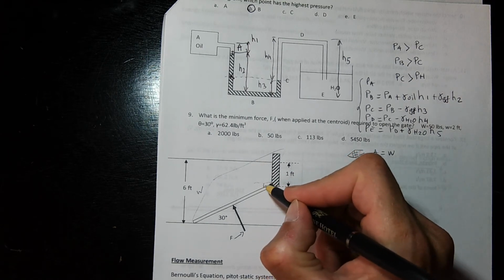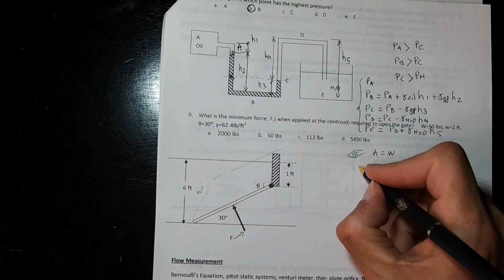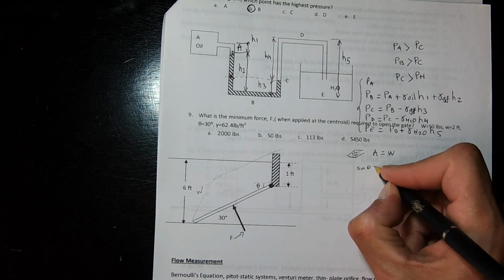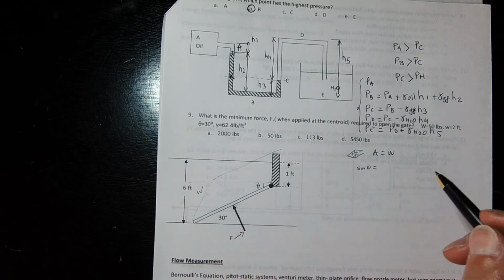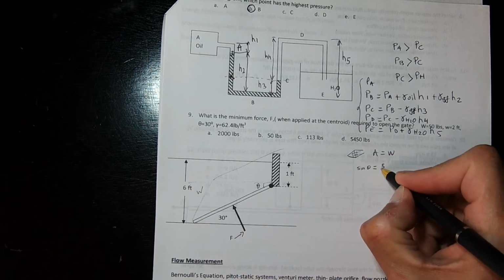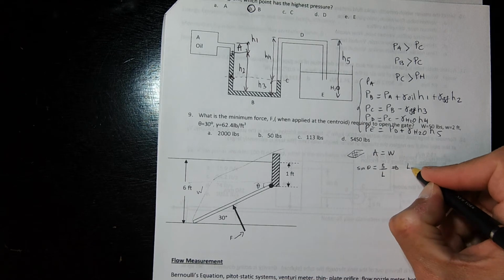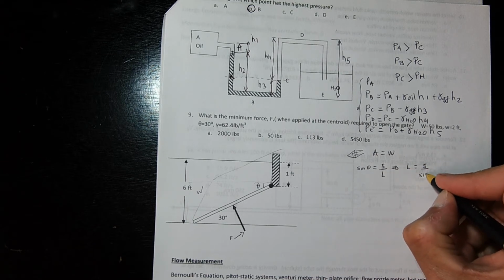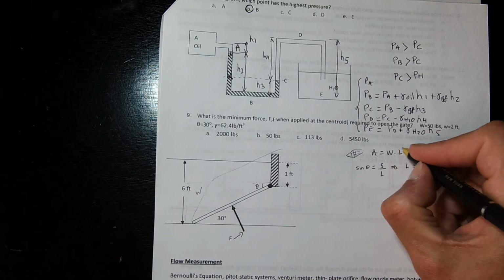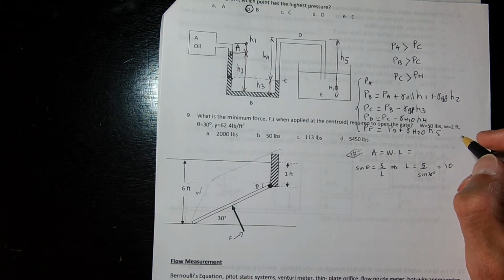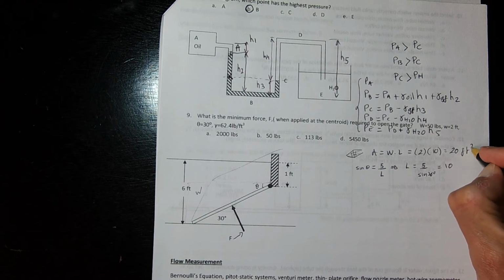So let's see, this will also be the angle over here. So we could have sine of the angle equal to 5 over the length over here. So basically L is 5 over sine 30, which will be 10. Okay, so then the area will be 2 feet times 10, which is 20 square feet.